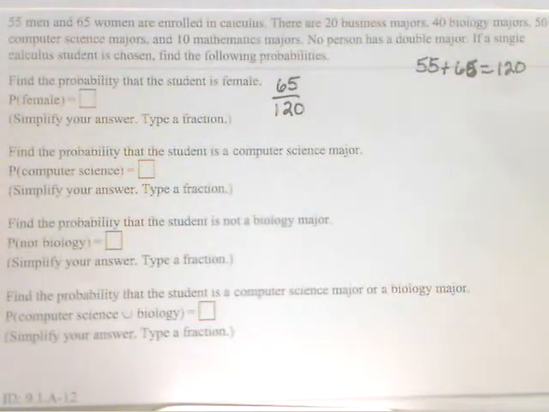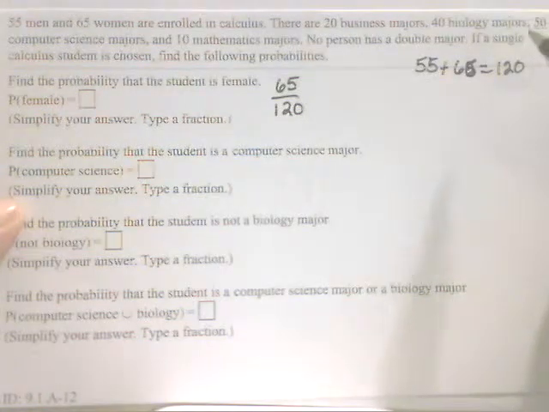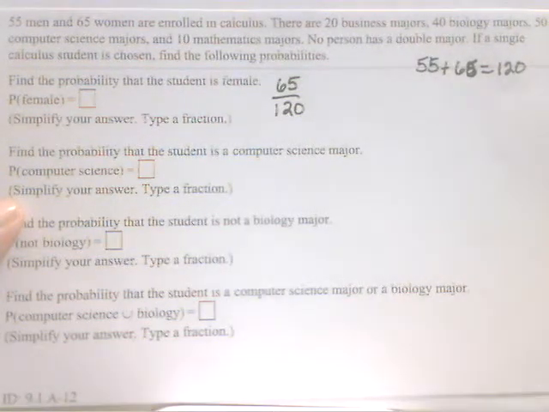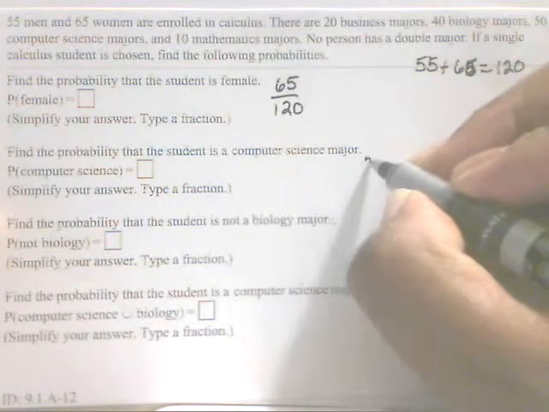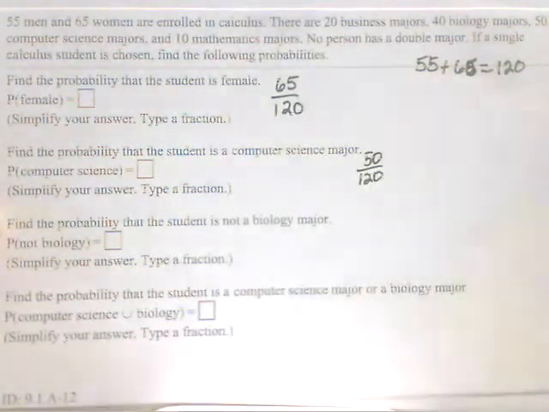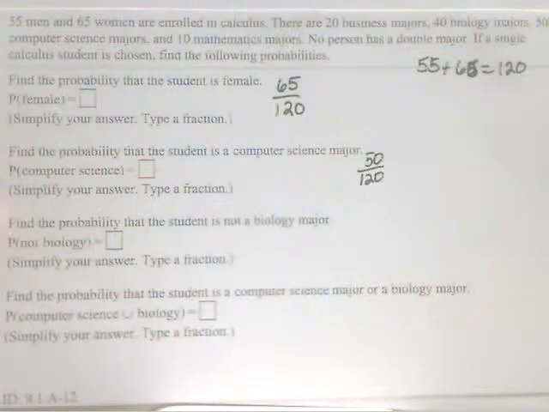Okay, the next problem is find the probability that the student is a computer science major. All right, in this case here, there are 50 computer science majors. And this is out of 20 plus 40, that's 60, plus 50, which is 110, plus 10 is 120. So the probability of selecting a computer science major would be 50 out of 120, because of the 50 computer science majors out of a total of 120.